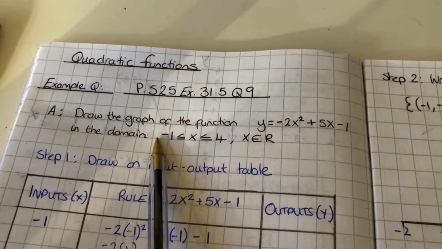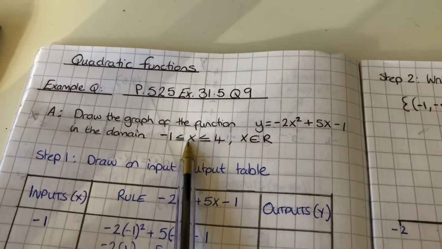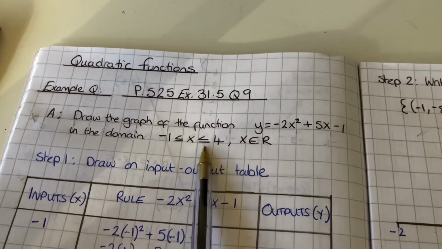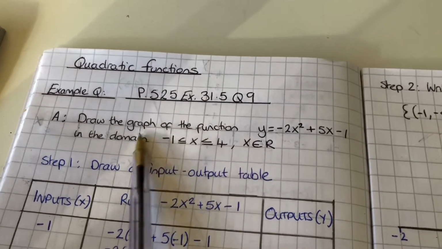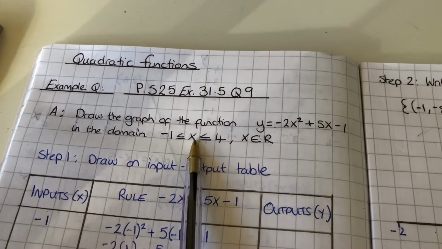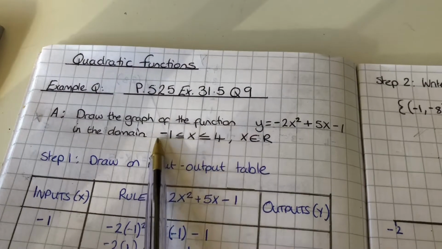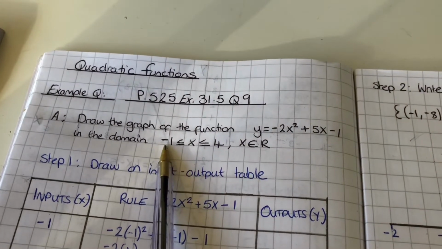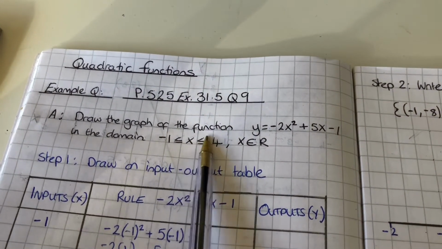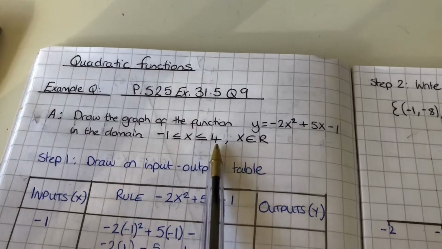And you'll see that we have minus 1 is less than or equal to x, which is less than or equal to 4. Sounds confusing, but it simply means that x, our inputs, range from the number to the left, minus 1, all the way up to and including the number on the right, 4.